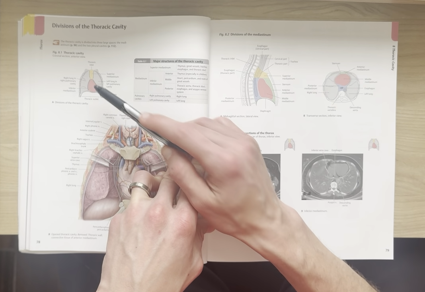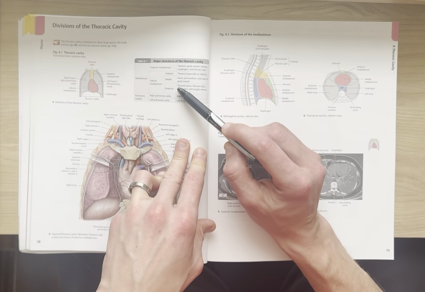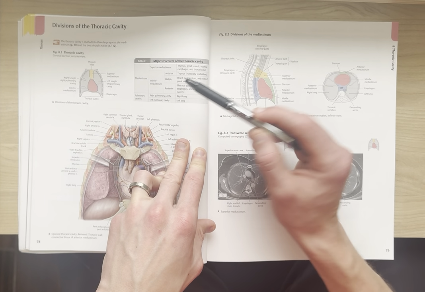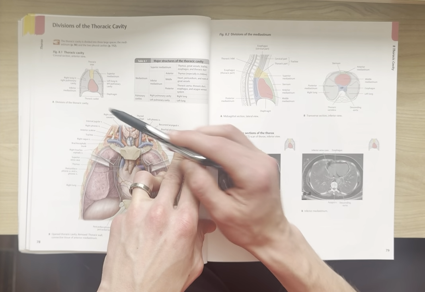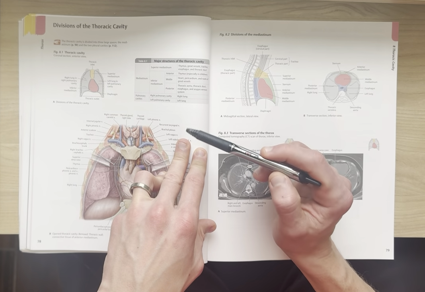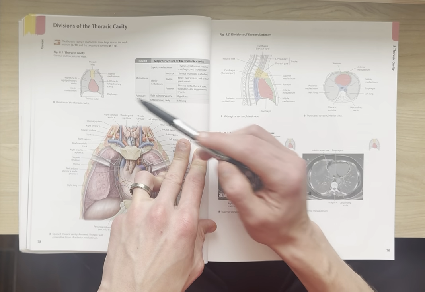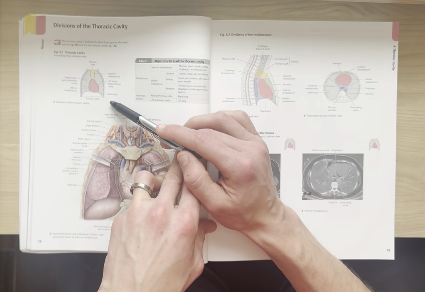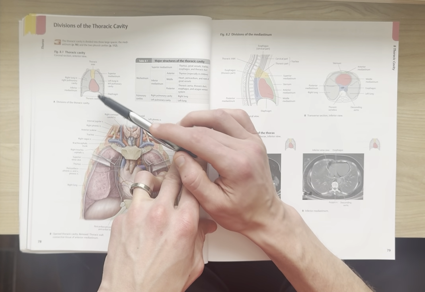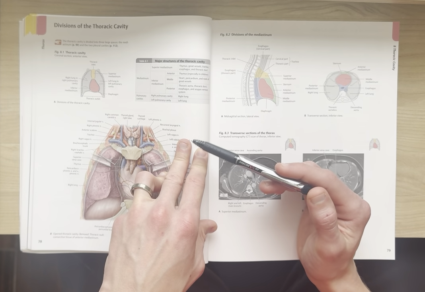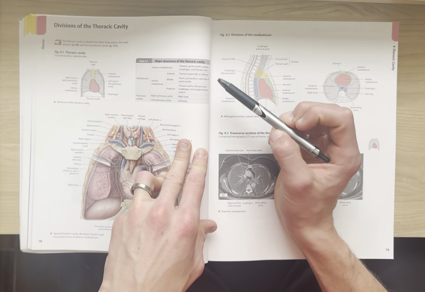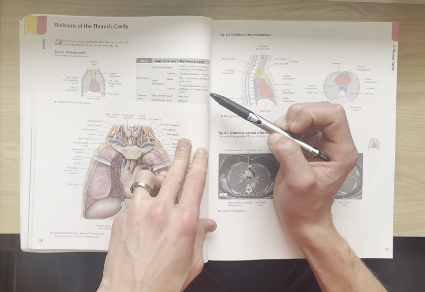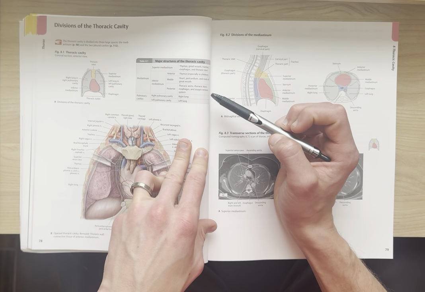The inferior mediastinum has an anterior, middle, and posterior portion, so subdivided even further. The anterior portion, or the front, is going to have the thymus, especially in children. The middle is going to have the heart, the pericardium, and the roots of the great vessels, which are going to come up into the superior mediastinum. And then the posterior portion has the thoracic aorta, the thoracic duct, the esophagus, and the azygous venous system.